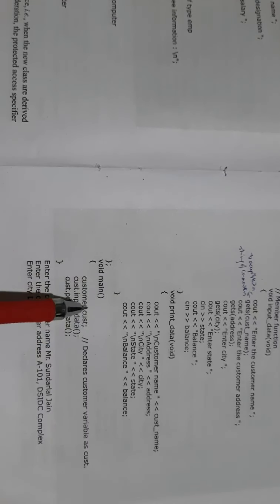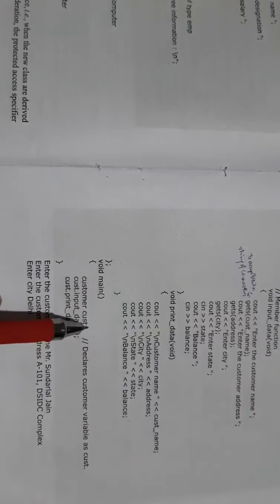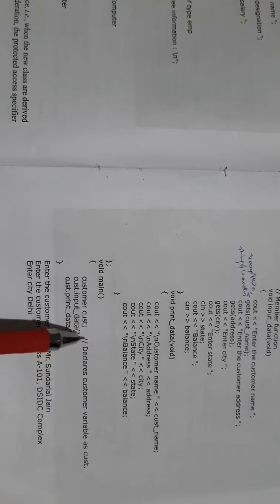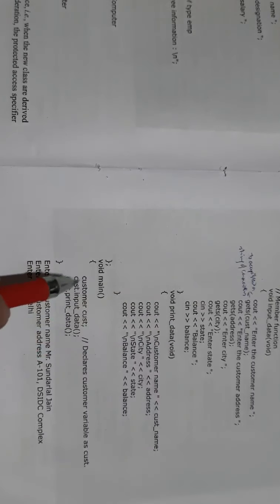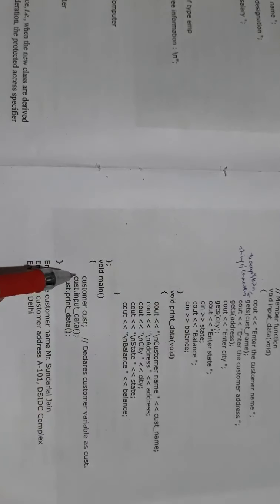Now this object, though it cannot access the data members directly, keep in mind that only after creating an object will the memory space be allocated for the data members. Since the member functions are made public, the object can access the data members using the member functions.